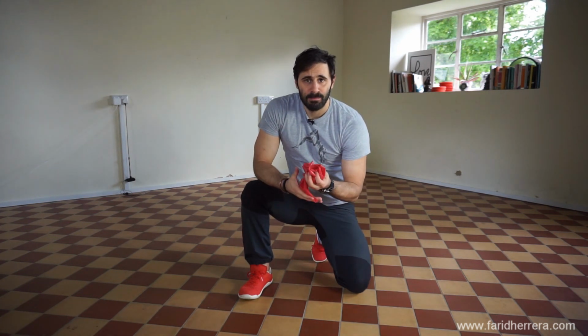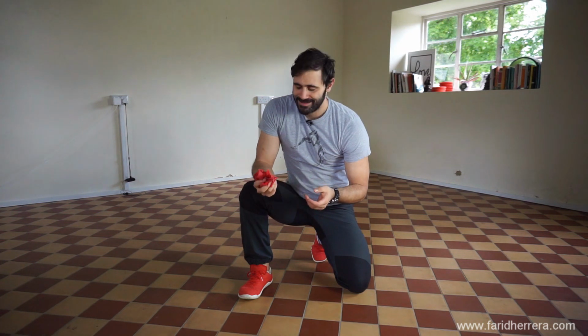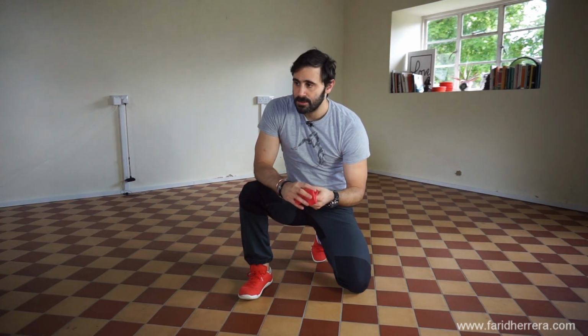Play with different tension bands. This one is super light for me, so it's not really even scratching the surface, but there are different tensions that you can play with.